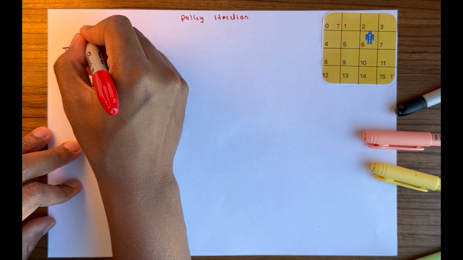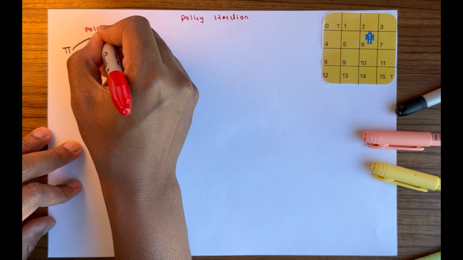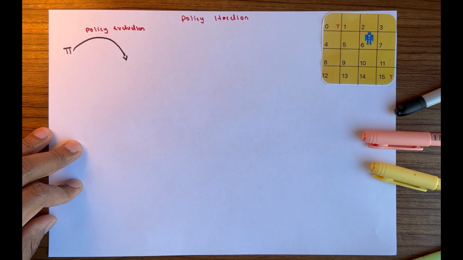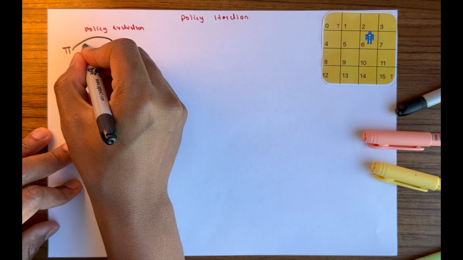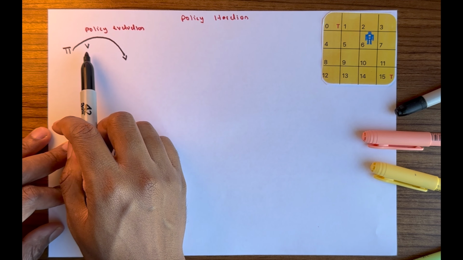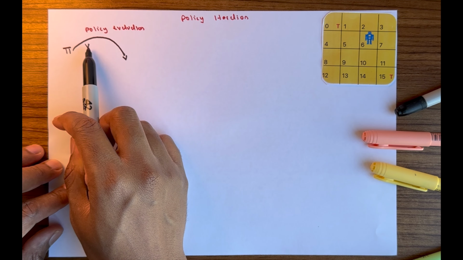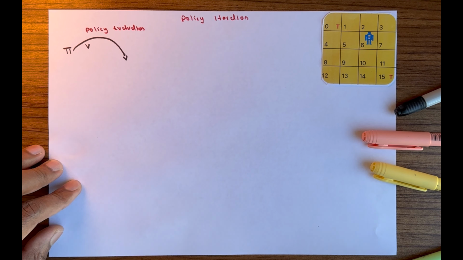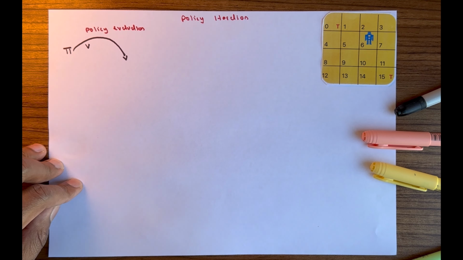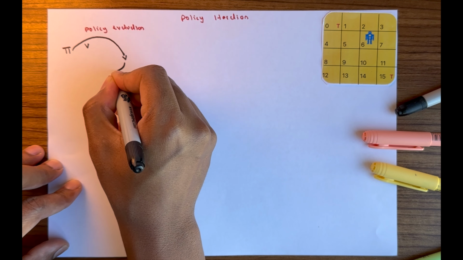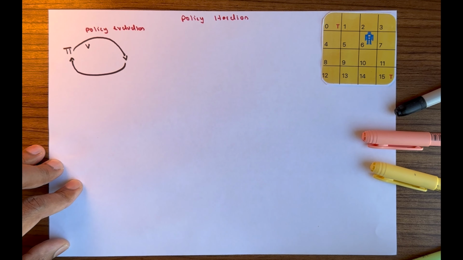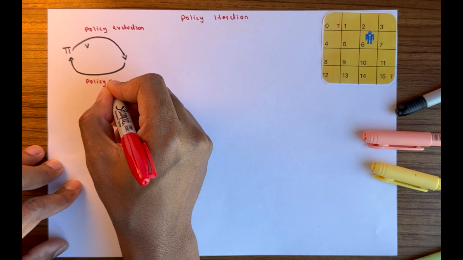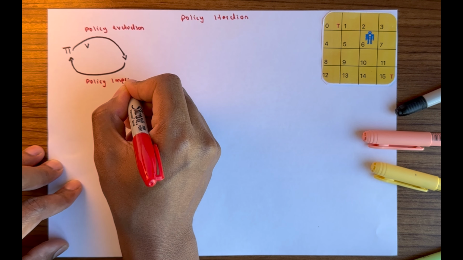policy evaluation. It works by computing a value function, and essentially here we are computing how good this policy is. Okay, and then after this policy evaluation, there is a policy improvement, essentially getting a better policy.